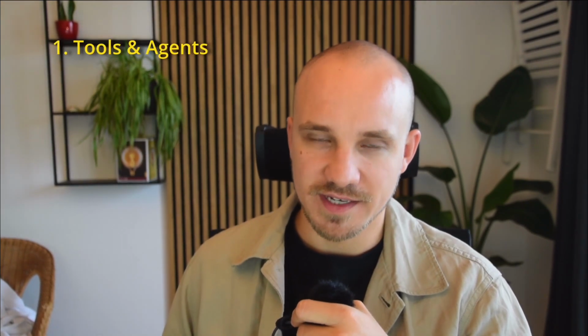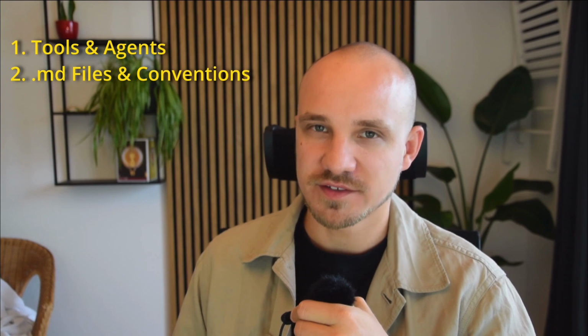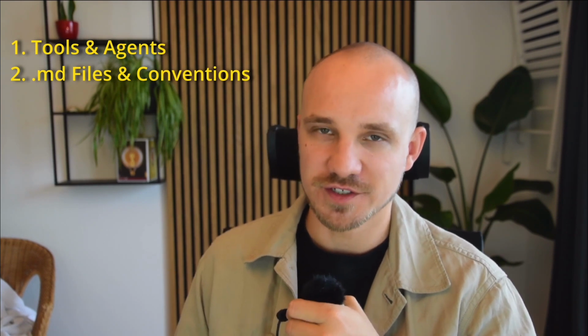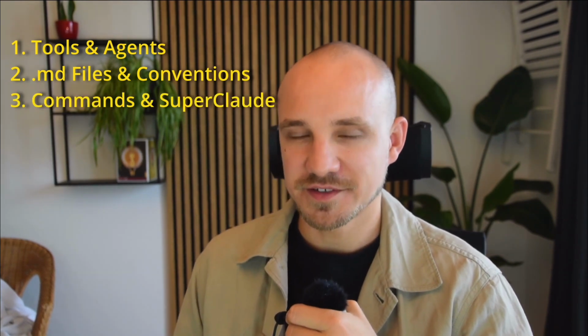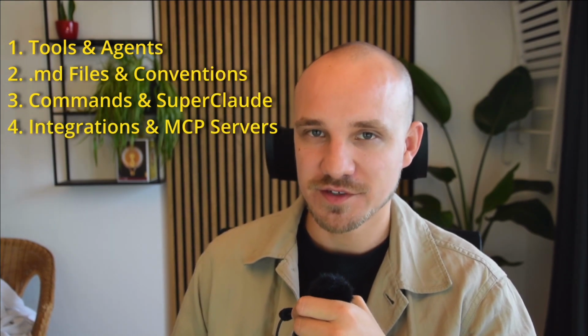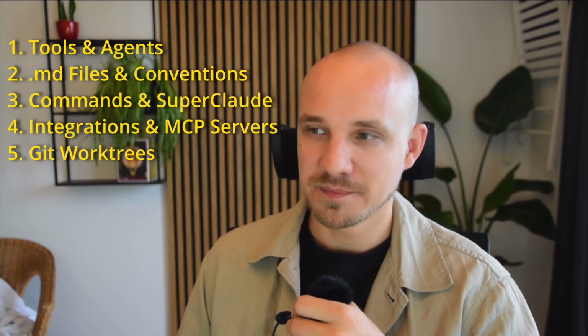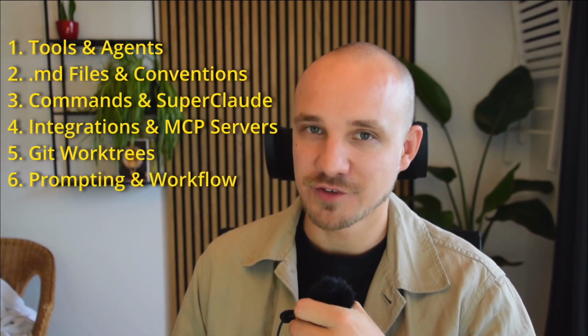First, which tools and agents am I using and on which plan am I? Second, what kind of Markdown files do I have set up and what are the coding conventions? Third, which commands did I install and what is Superclaude? Fourth, integrations and MCP servers. Fifth, how I use Git Worktrees to work on multiple issues at the same time. And lastly, prompting and my actual workflow.